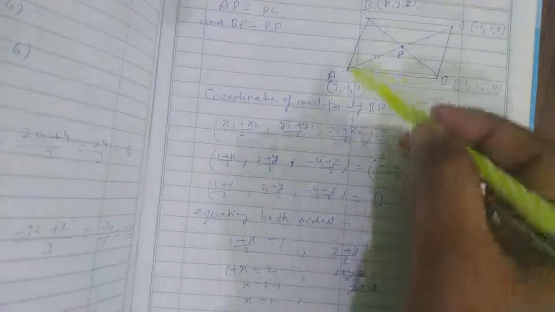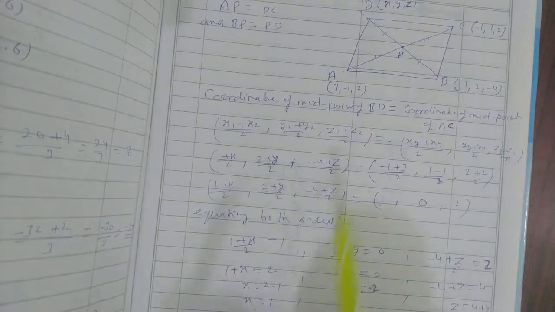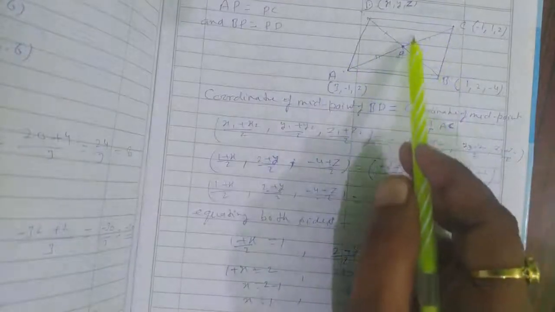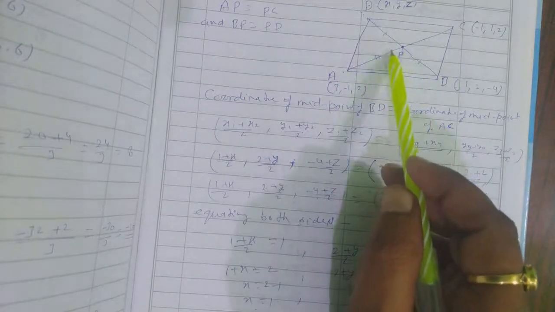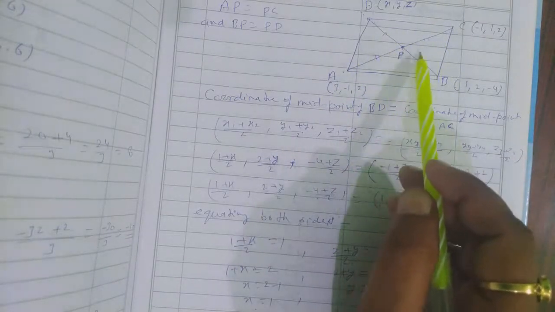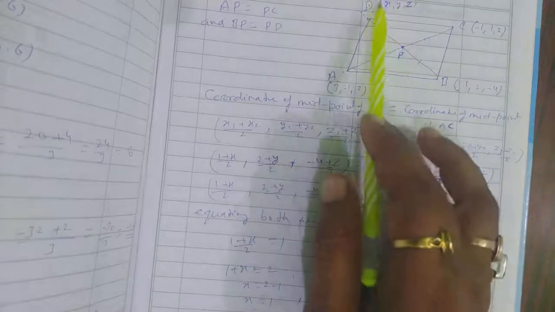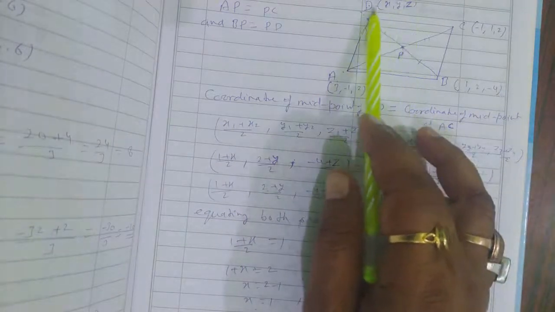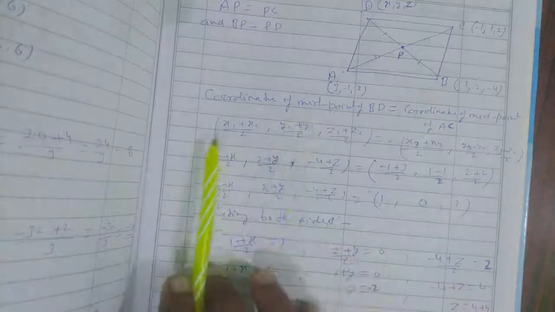You can easily find any coordinate of any quadrilateral with the help of its diagonals. This is a very simple method to find the coordinates of any vertex. Yes, note it down. Then next questions.